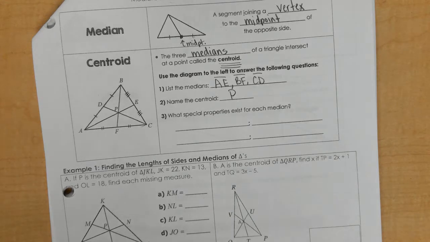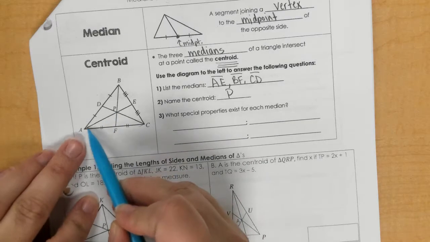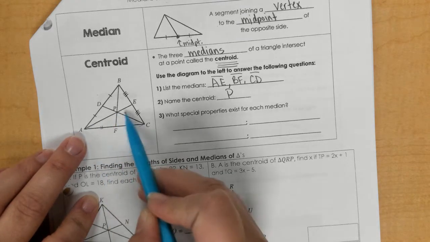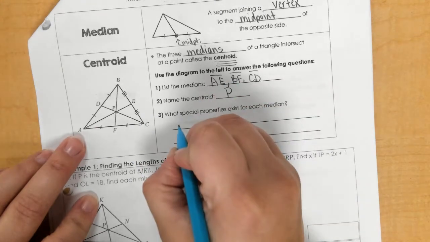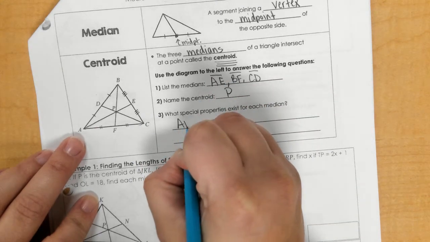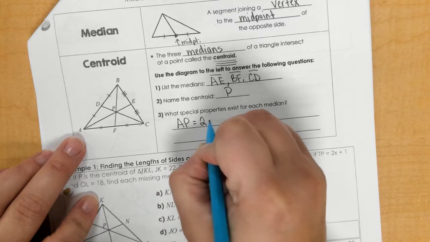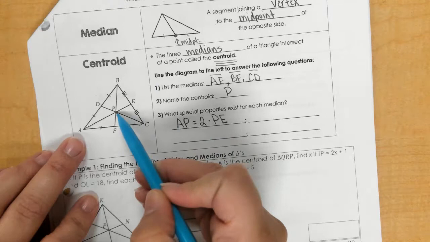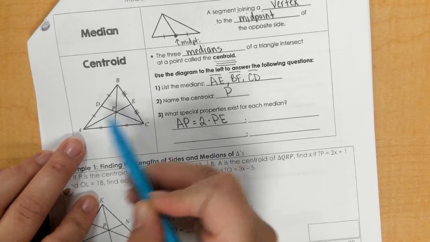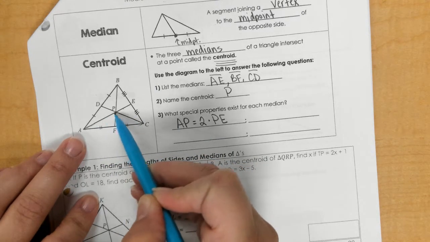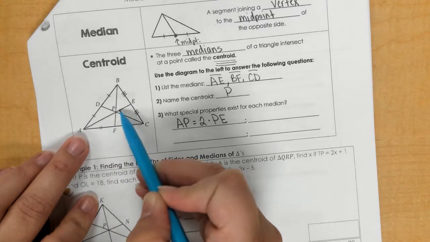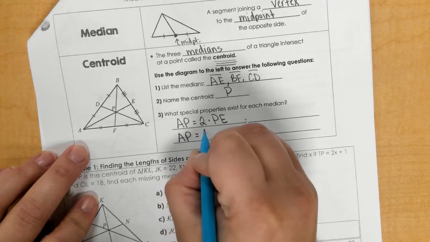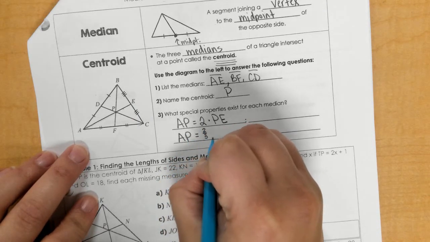All right, so for AP, right here, it is 2 times PE. So AP is twice the distance of PE. Okay, so to put this in perspective, let's say PE was 4. All right, well these are 2 4s. So this piece is 8, this piece is 4. Okay, we can also say that AP is 2/3 of AE.